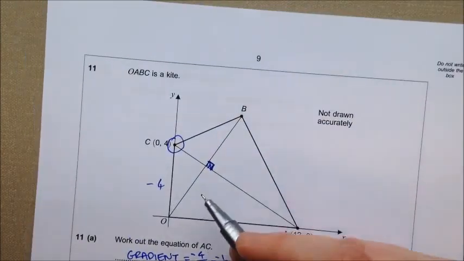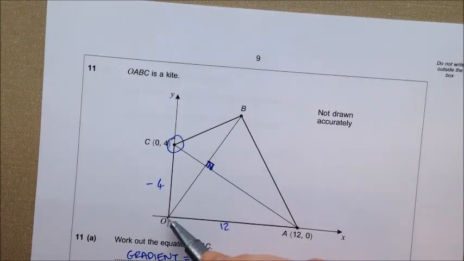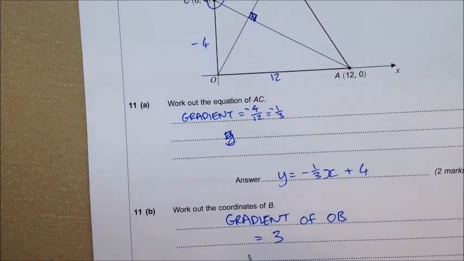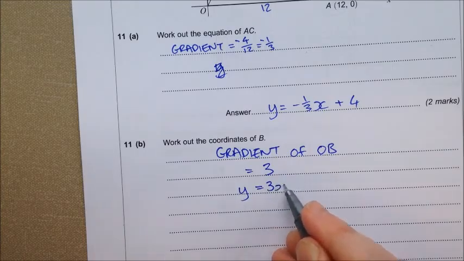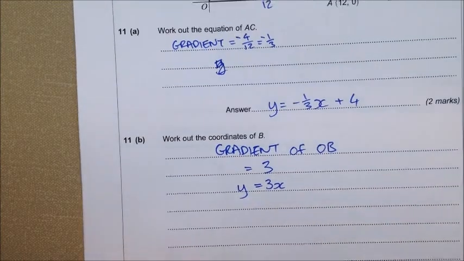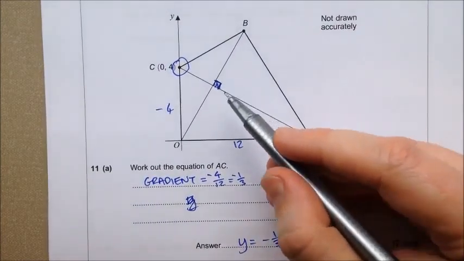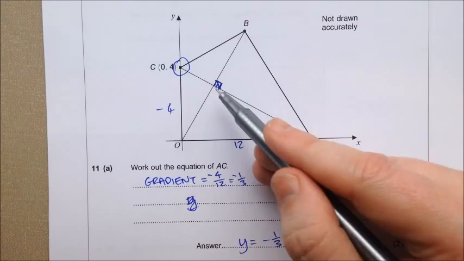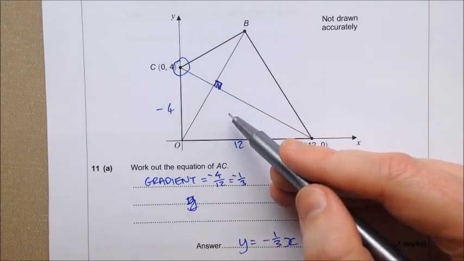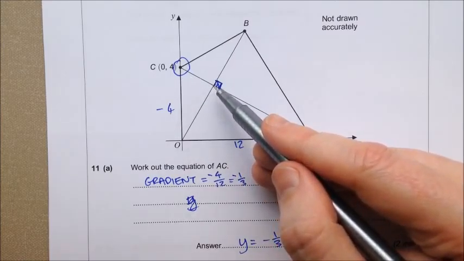So let's have a look at the y-intercept. The y-intercept of this line is 0. So my line is y equals 3x. Now, if I look at these two lines at the same time, simultaneously, I can find out this coordinate.